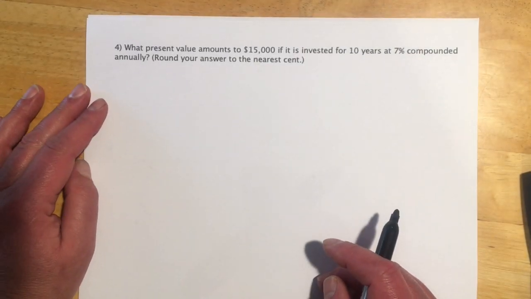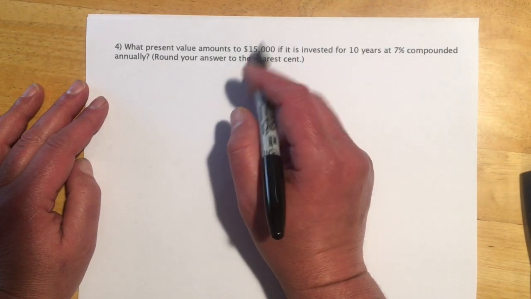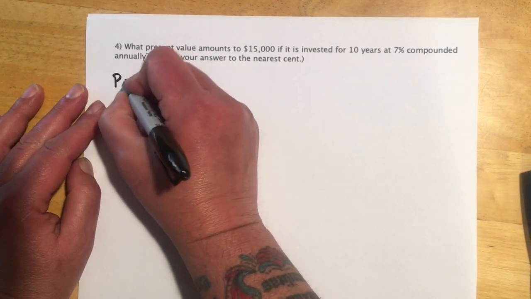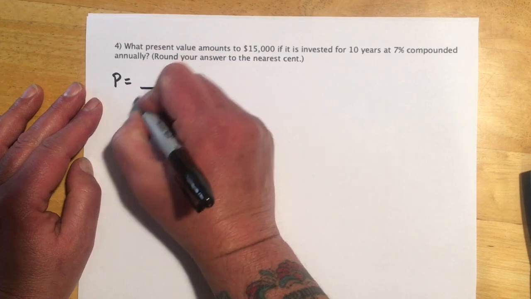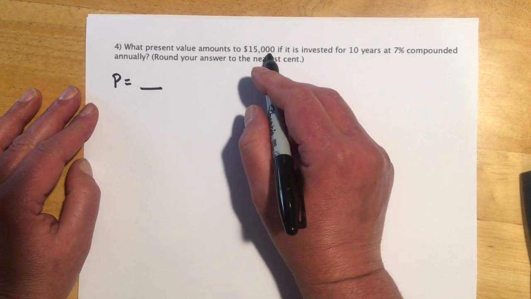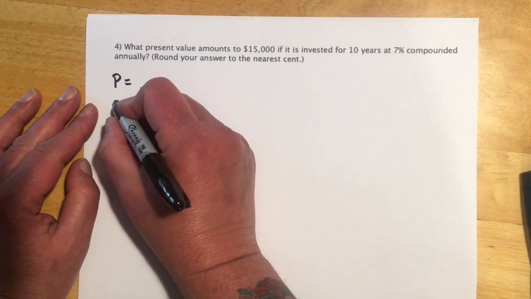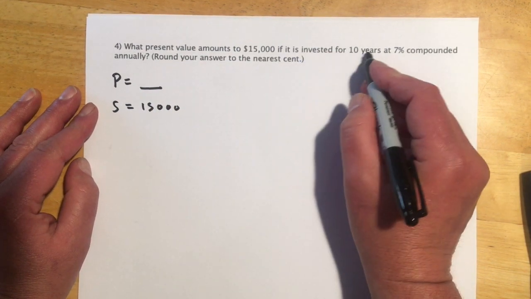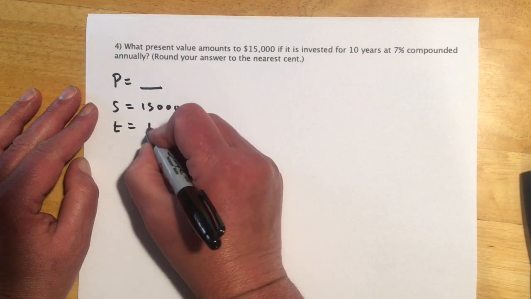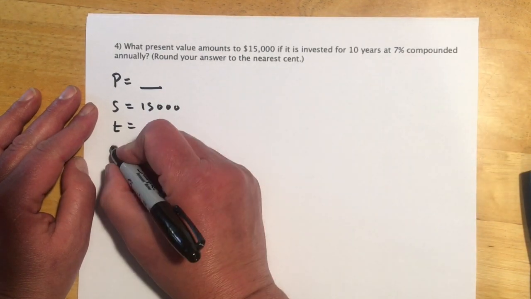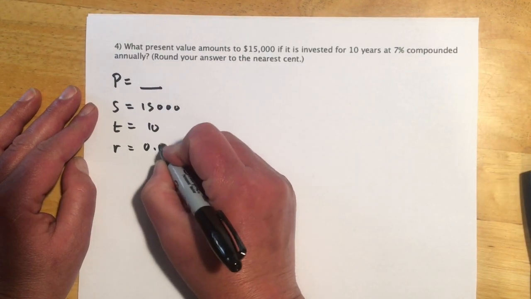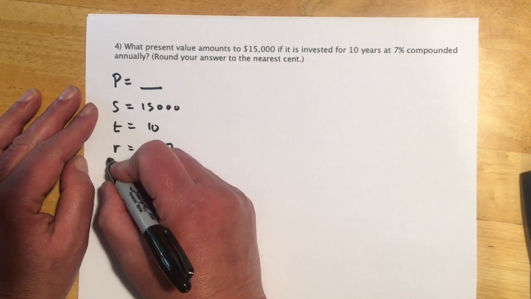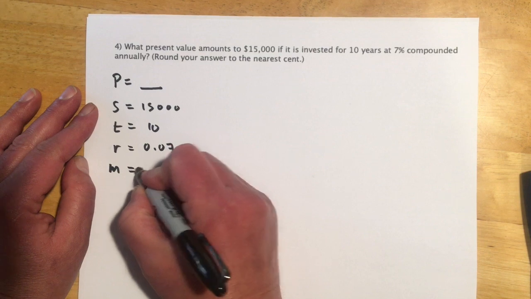Okay, so number 4, what present value amounts to $15,000? So what present value, so we're looking for P, amounts to $15,000, so that would be our future value, S. If it's invested for 10 years, there's our time, 7%, there's our rate, and then compounded annually, so that's another one of those ones where M equals 1.